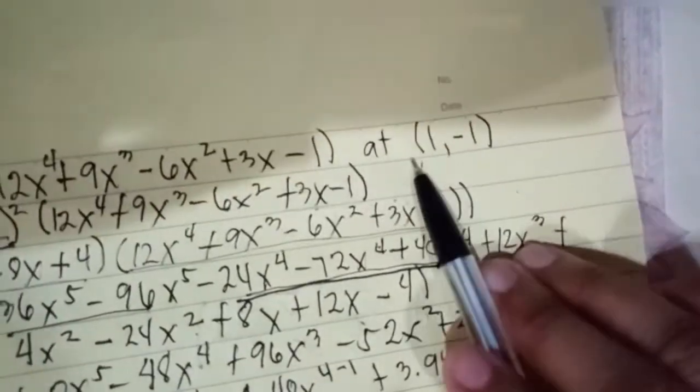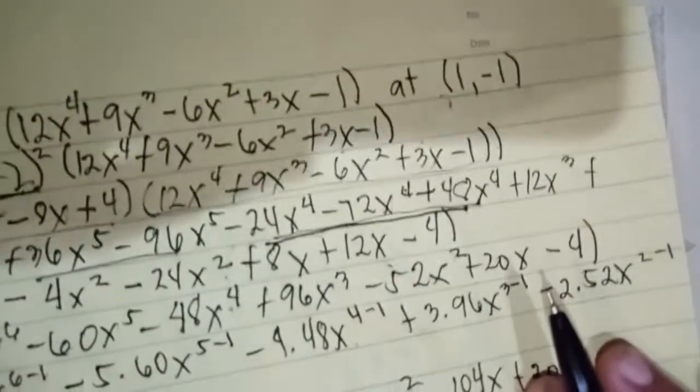So next we are going to find the slope at 1 and negative 1.